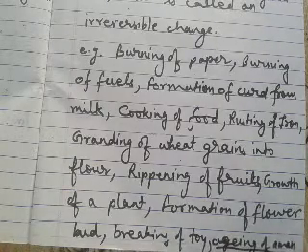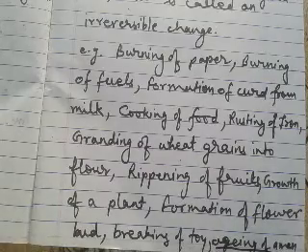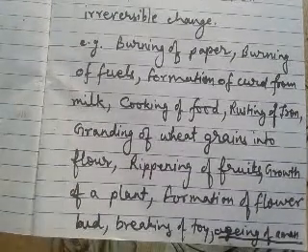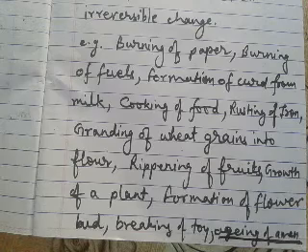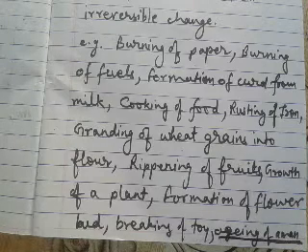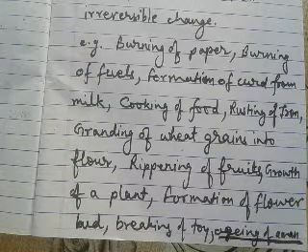So aging of a man is also a type of irreversible change.